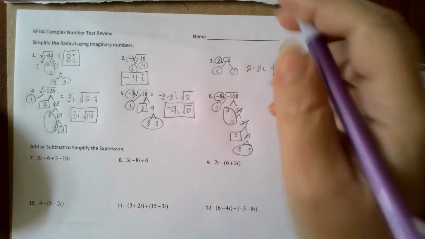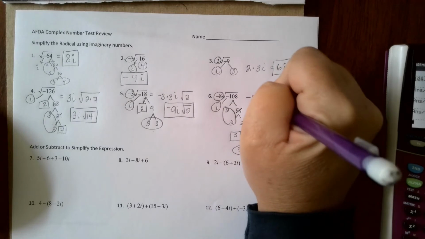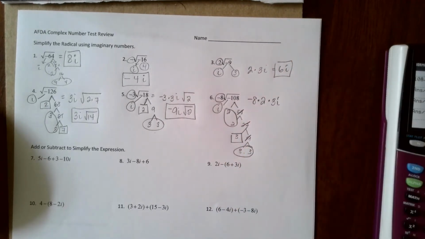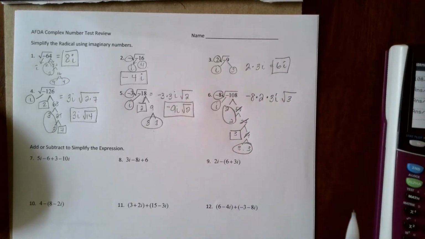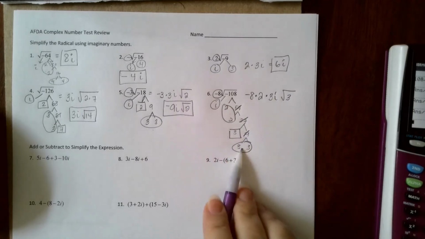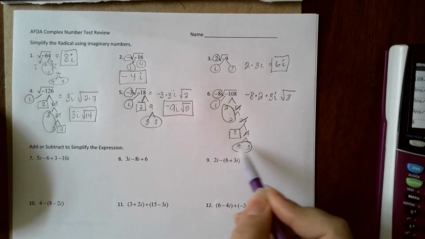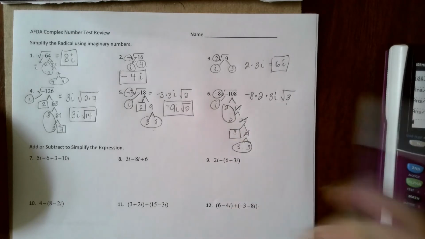So outside, you have a -8 times a 2 times a 3 times the i. And then inside, you have the square root of 3. So the -8 stayed, the 2 came out, this 3 came out, and it didn't matter if you paired these two together or if you paired these two together. You're still going to have a pair of 3s with a 3 left over. And then this 3 stays inside.